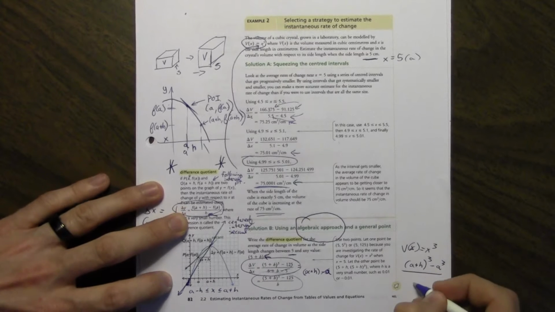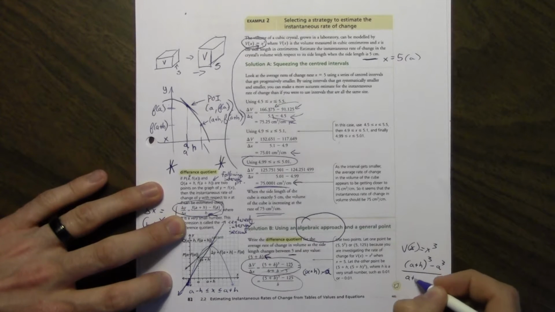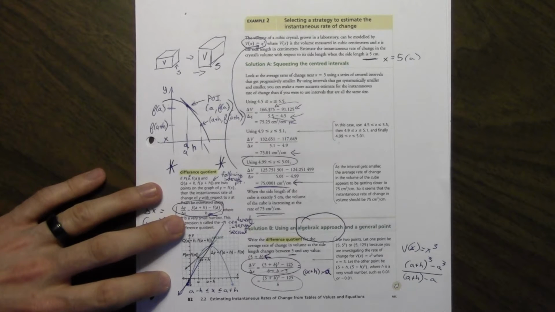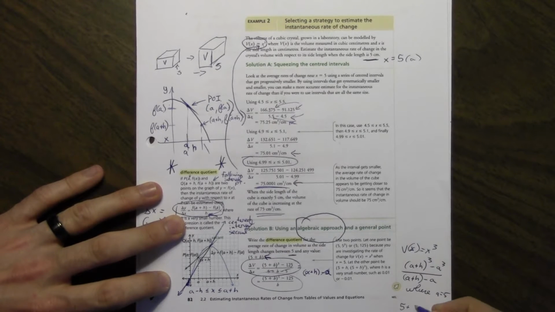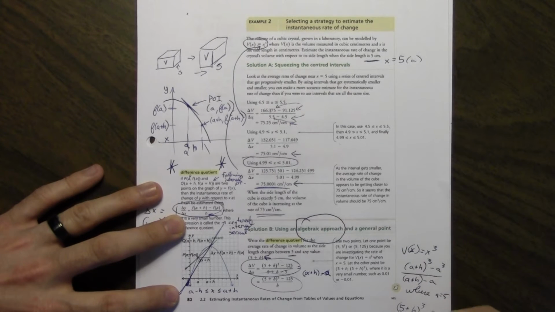cubed over a plus h minus a. Right? And a is 5, where a is equal to 5 because that's our point of interest. So I have 5 plus h cubed minus 125 over h.